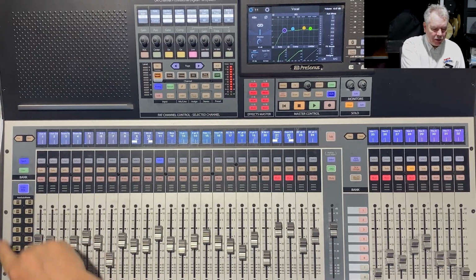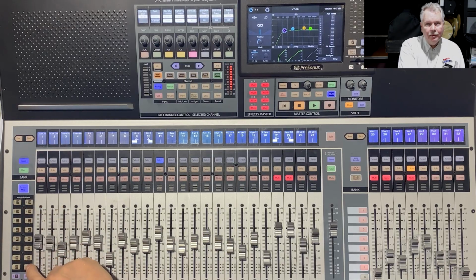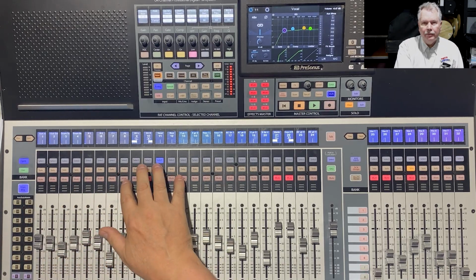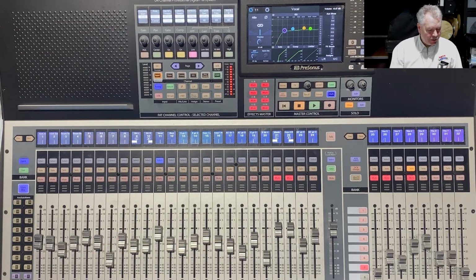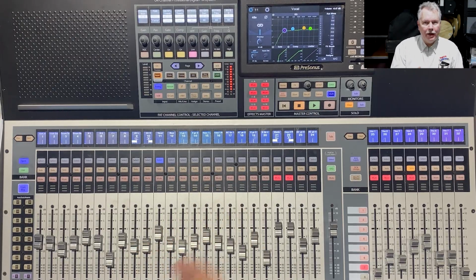That's what the extra auxes are over here. On this console, there's 32, but most of the PreSonus StudioLives have 16 aux. They could also be a subgroup. They can also be a matrix. That's for another video that's more in-depth and more advanced.